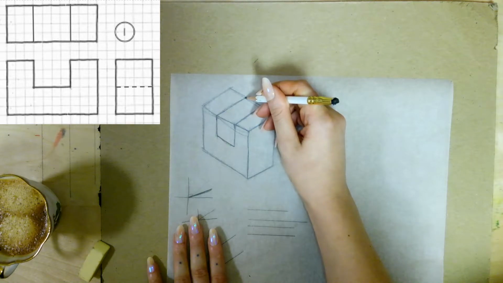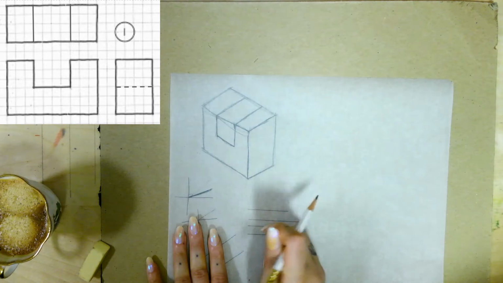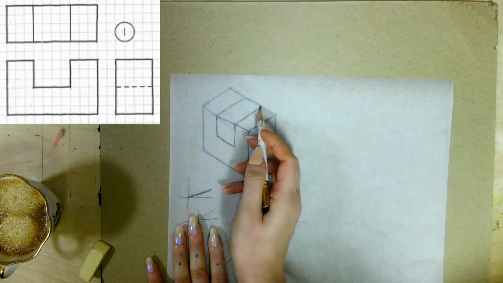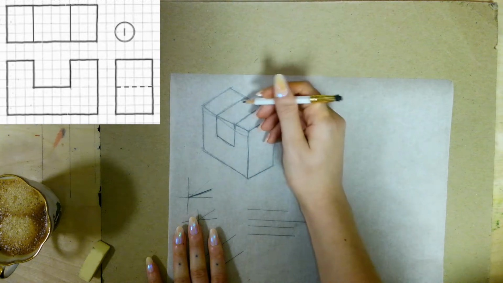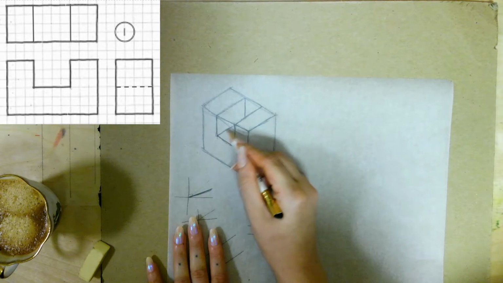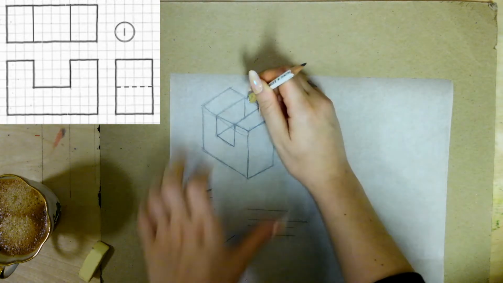Once my back edge reaches here, this slot does travel all the way through the object, and I can tell that because in the front view, there is no back edge for it. So we'll project that line down onto that back edge.